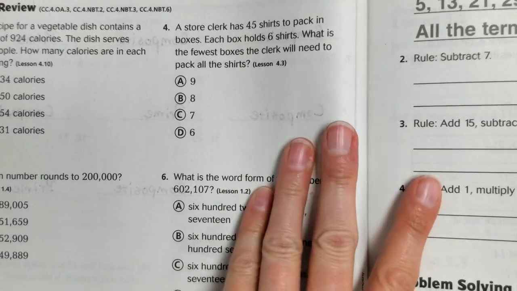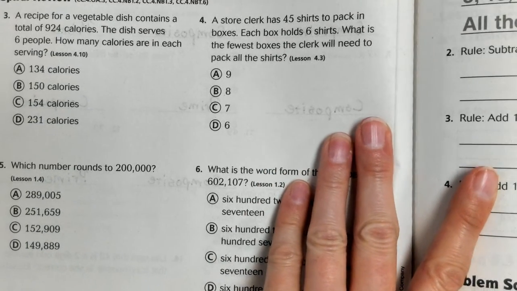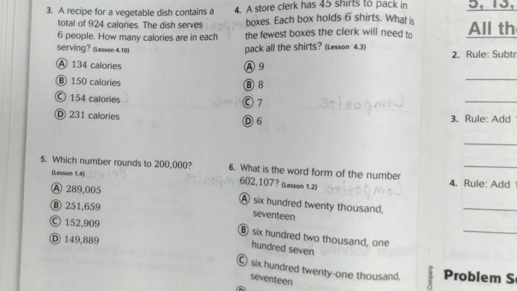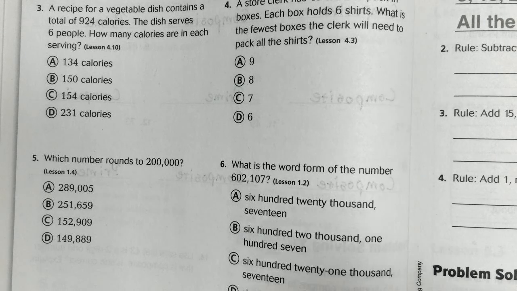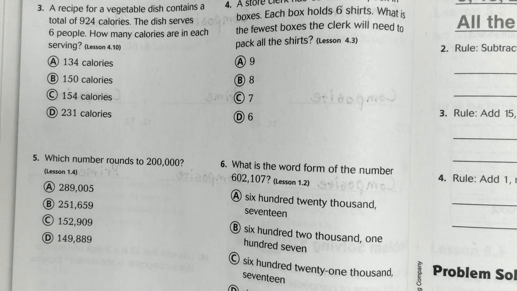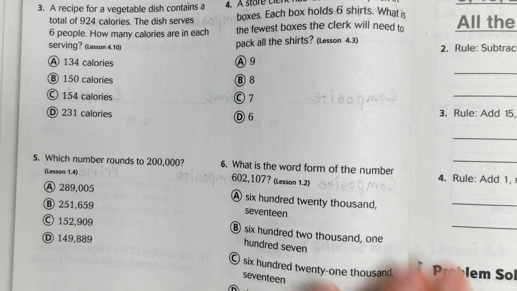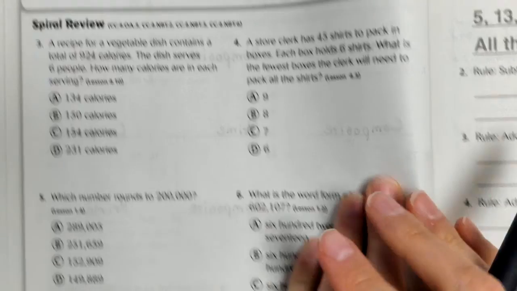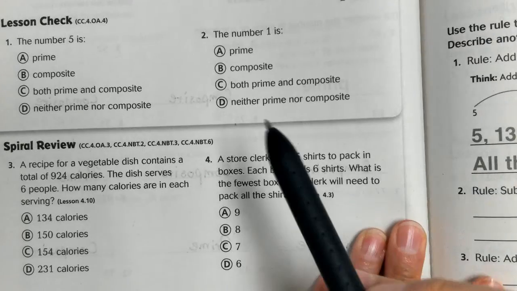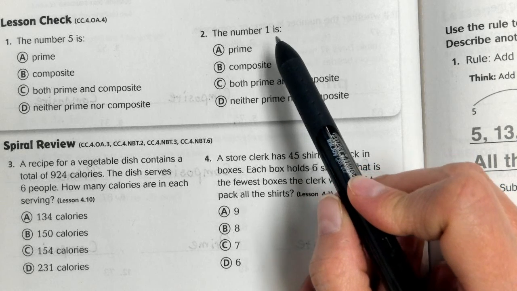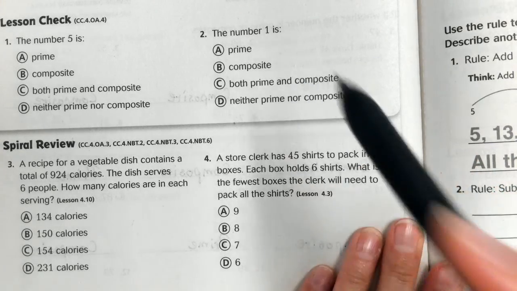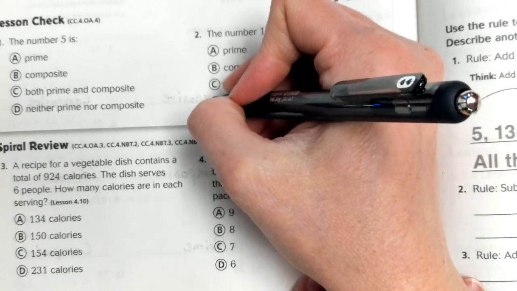All right, look at number 2. I'm going to give you a rule breaker. Well, it's not really a rule breaker, it's a rule. When I look at the number 1, 1 is neither prime nor composite. So the number 1 is neither prime nor composite.